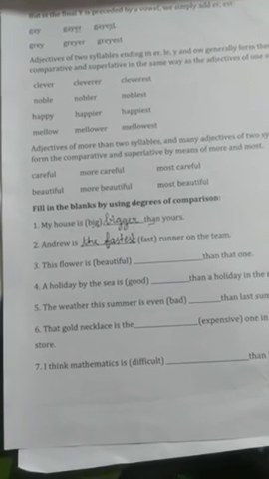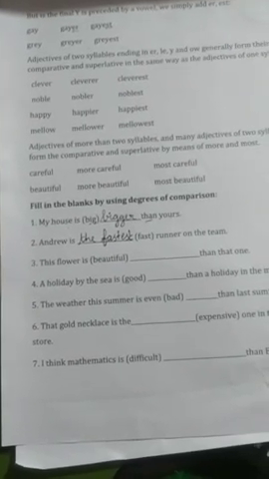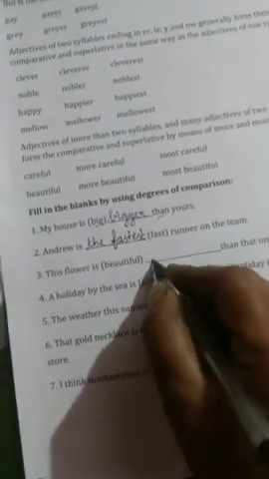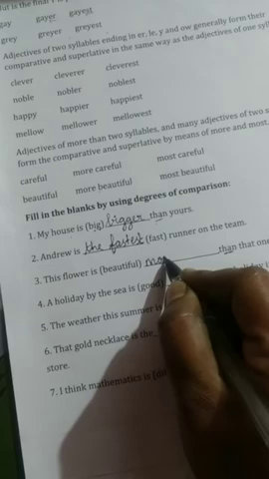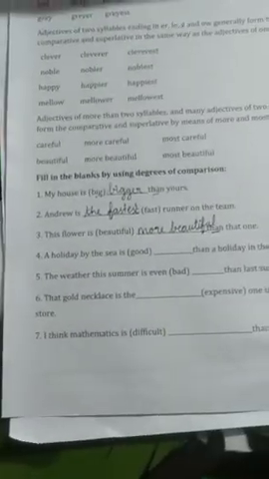This flower is beautiful dash than that one. So beautiful, more than 2 syllable word. So what should you add? More, than. It is comparative. So more beautiful. More beautiful.